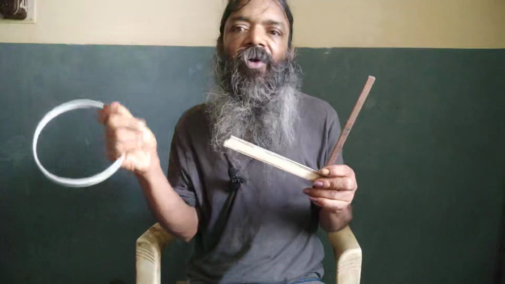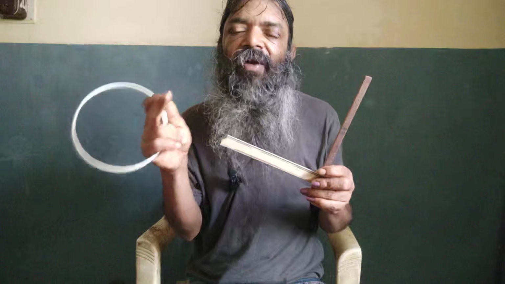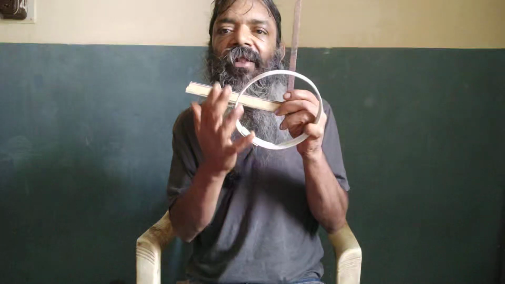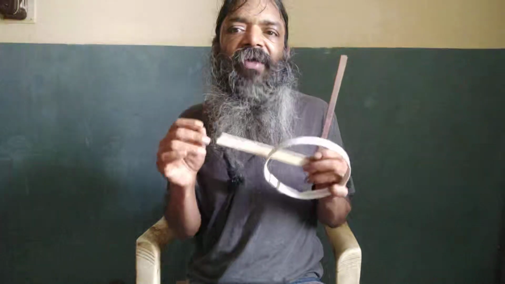X equal to r cos theta. X is a function... I'm sorry, r should be a function over x and y. R equal to square root of x square plus y square. R is a function over x and y. Tan theta equal to y by x, so theta equal to tan inverse y by x. Now you can draw a curve in the theta-r plane, and this curve will be in x and y.